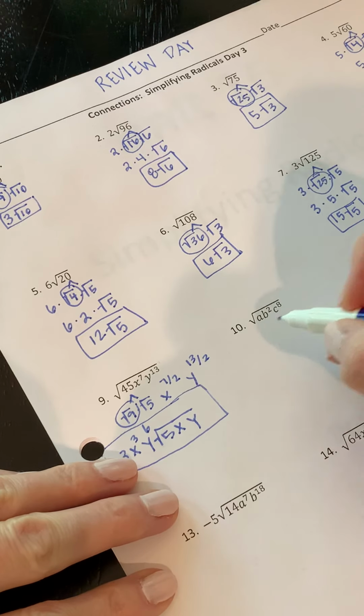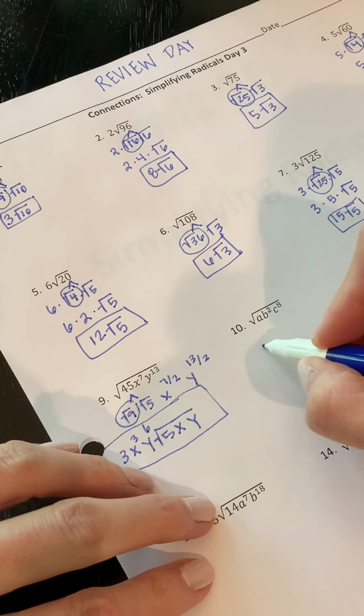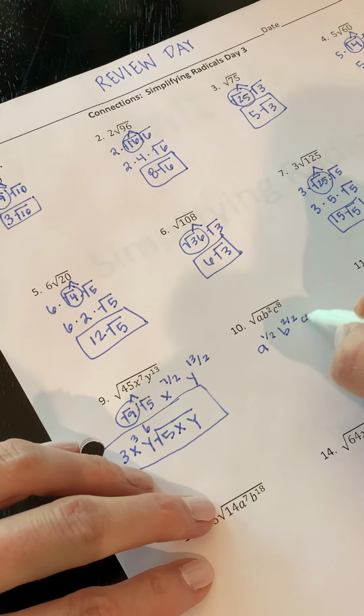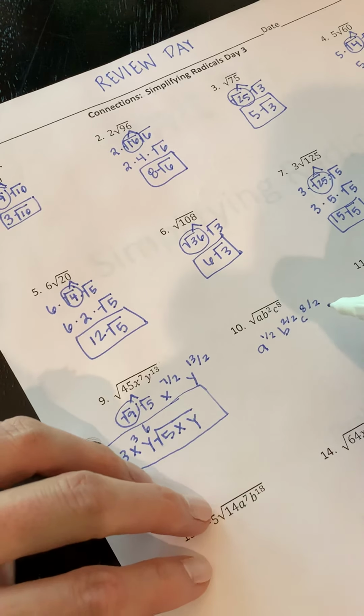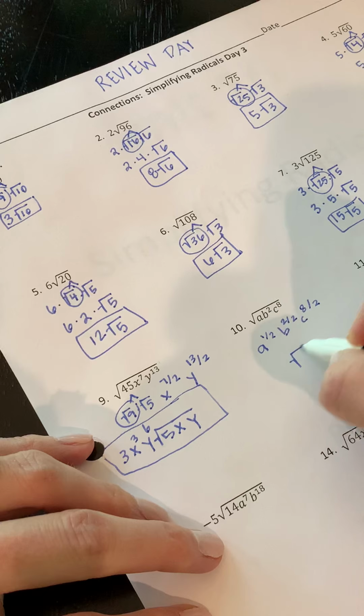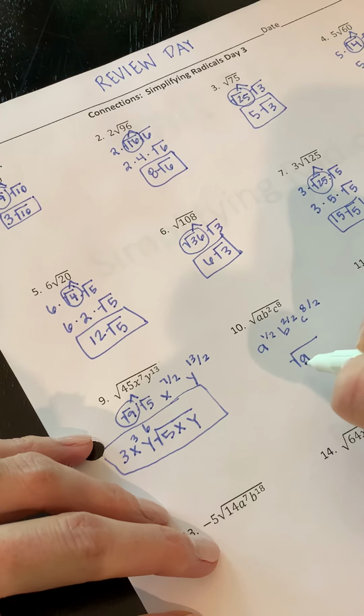All right, we just have variables this time on number 10. So I know I have a to the 1/2, b to the 2 over 2, and c to the 8 over 2. And y'all know what that means on this 1 over 2. 2 cannot go into 1, so I cannot take that a out. All right, so if you ever just have 1 of something under there, you know nothing comes out. You just leave that a under there.